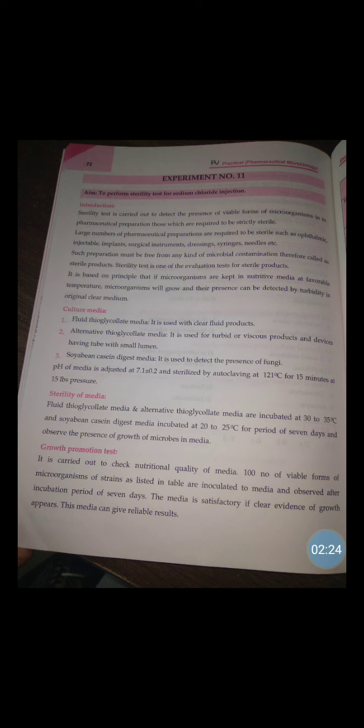Alternative thioglycolate media is used for turbid or viscous products and devices having tubes with small lumen. Soybean casein digest media is used to detect the presence of fungi.